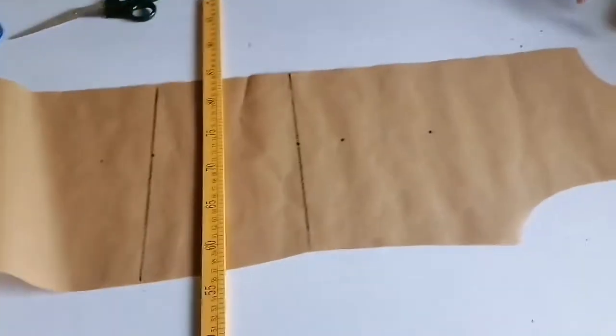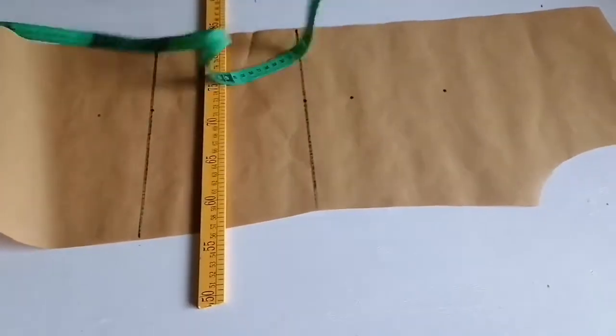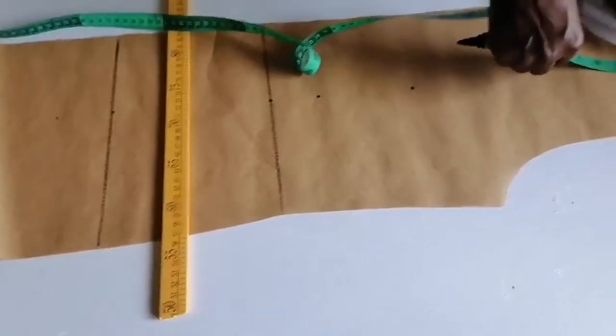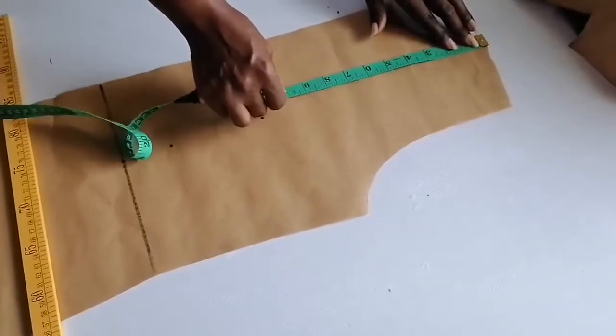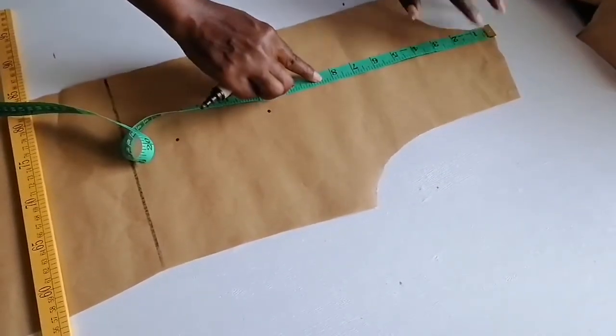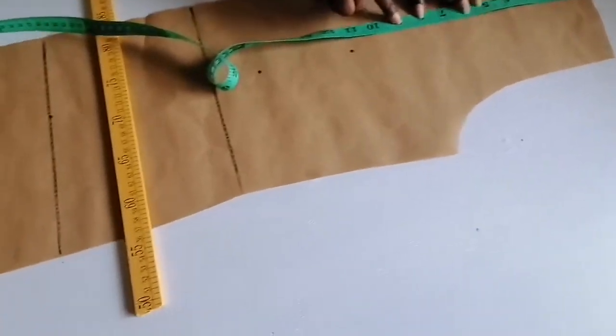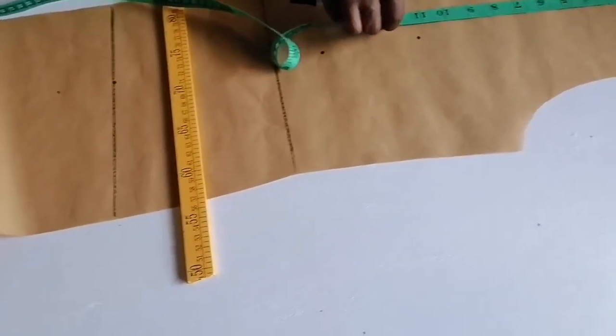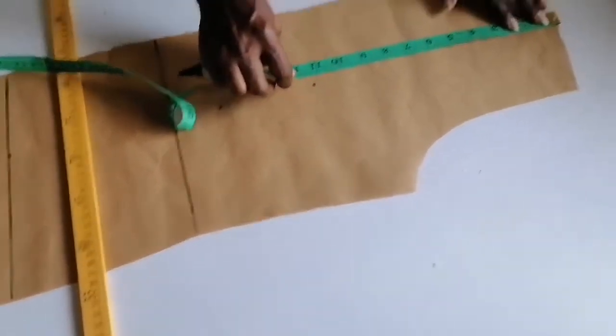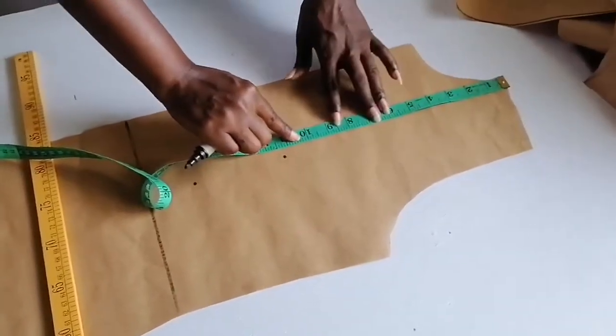Now when we come to the back darts, we are not going to use the shoulder to bust measurement, which is 11. We'll reduce it to 8. And as I say, it depends on your measurements. Usually the back dart should be 1 inch before your upper bust.